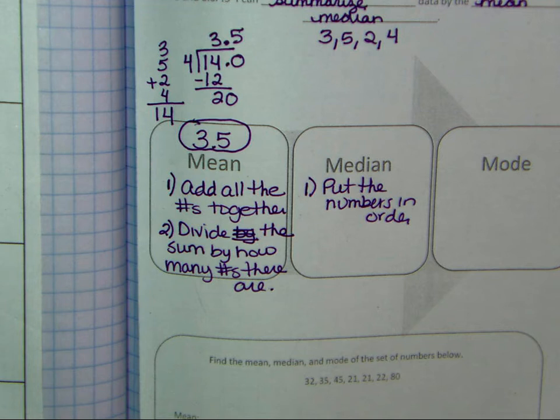So I'm going to have Alyssa come up here, and she's going to take over this. Alyssa, will you help put these numbers in order? The 3, 5, 2, and 4.